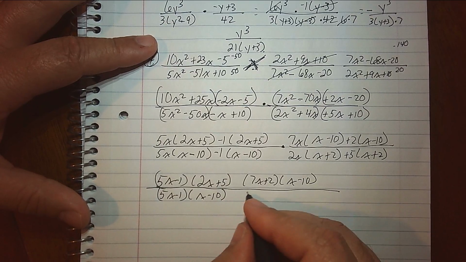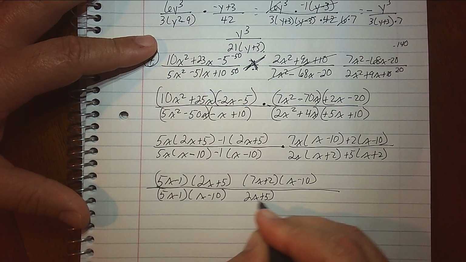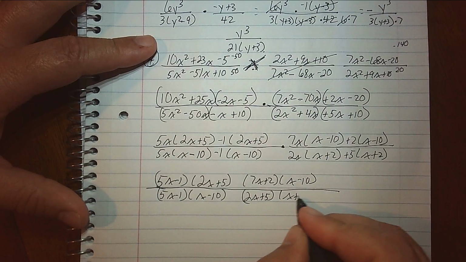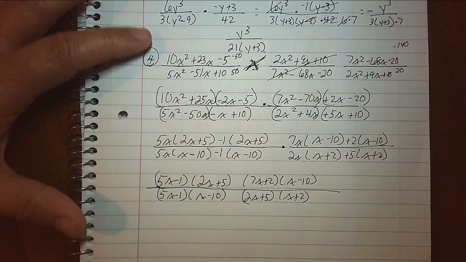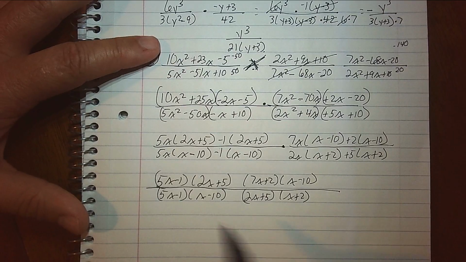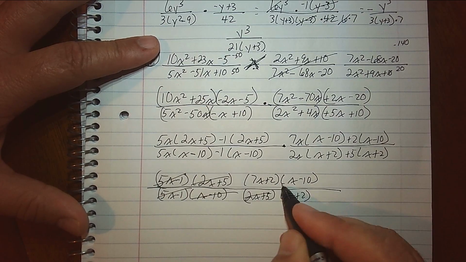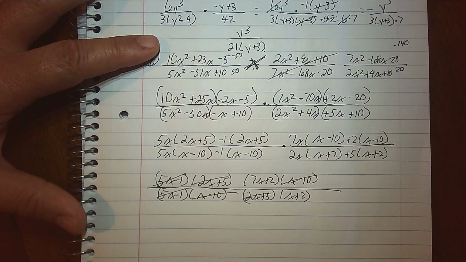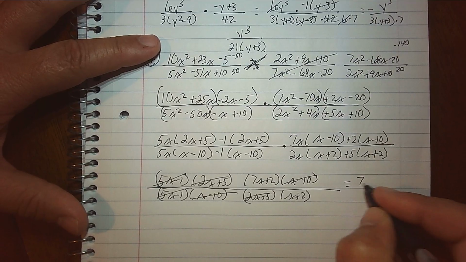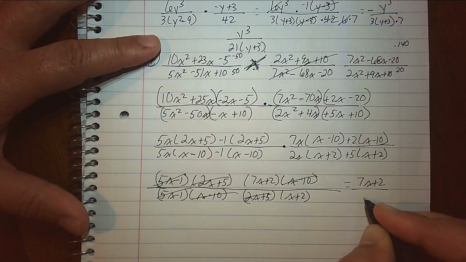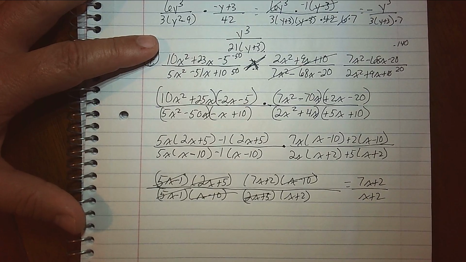And then I've got 2x plus 5 times x plus 2. If you've made it this far, then you're doing great, because this is just a matter of matching. Alright, so I end up with 7x plus 2 over x plus 2.